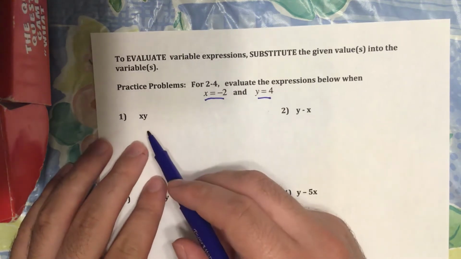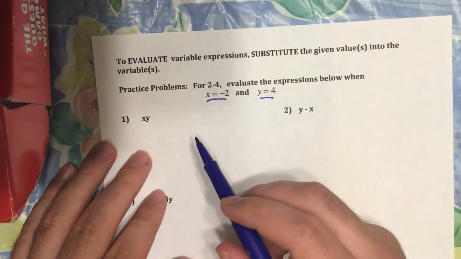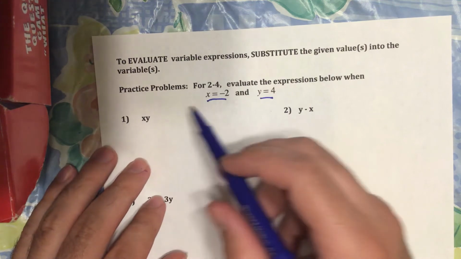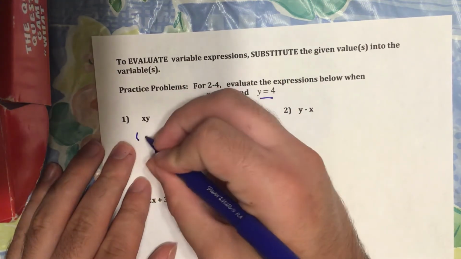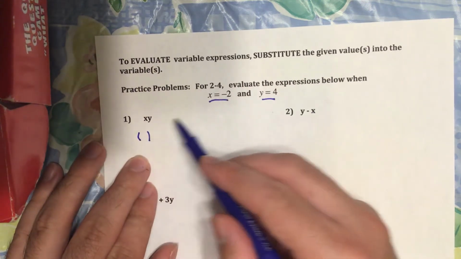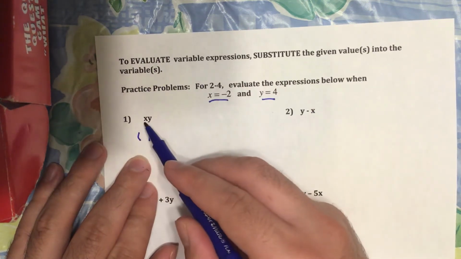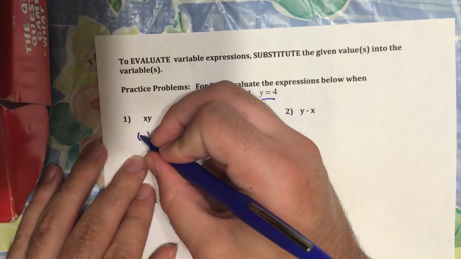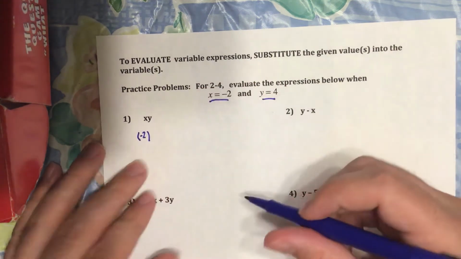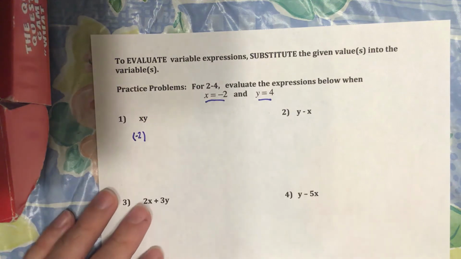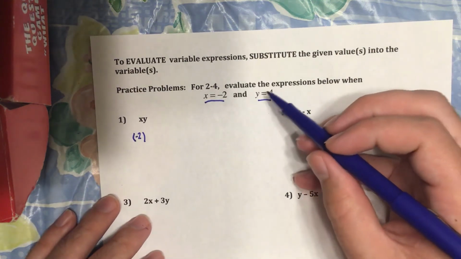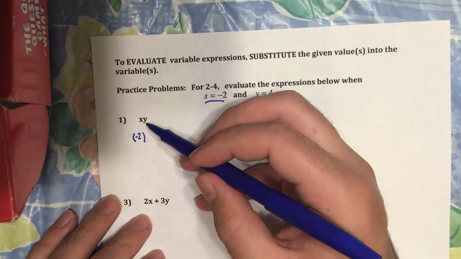So when I plug in, I like to plug in with parentheses, okay? So for this x, I'm going to use a parenthesis and plug in this -2 for that x. So now we have a -2 here. It replaced the x. We have no x anymore. Likewise, we have a 4 here that's going to replace the y.